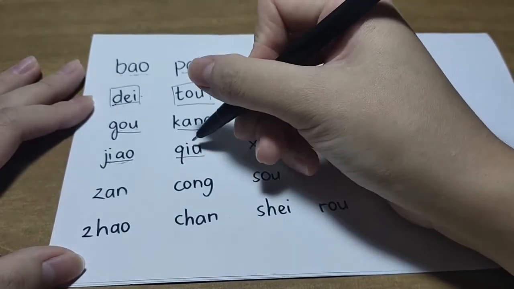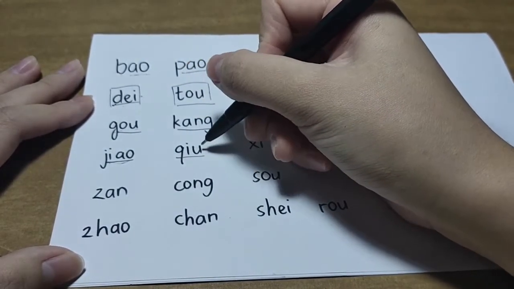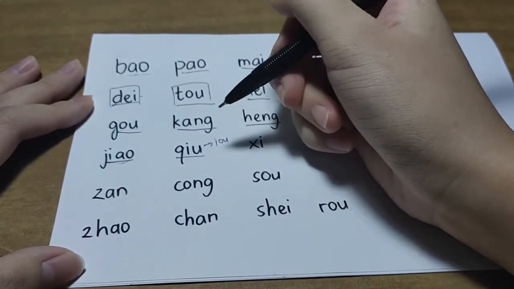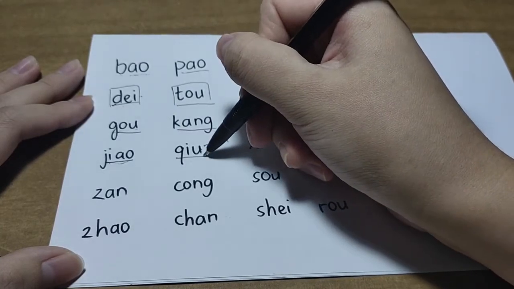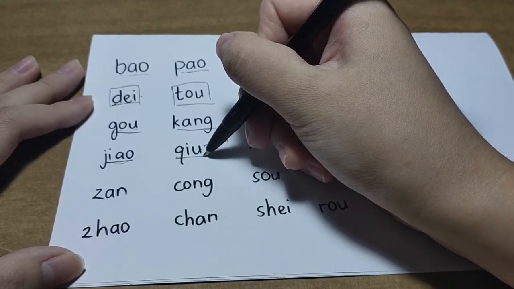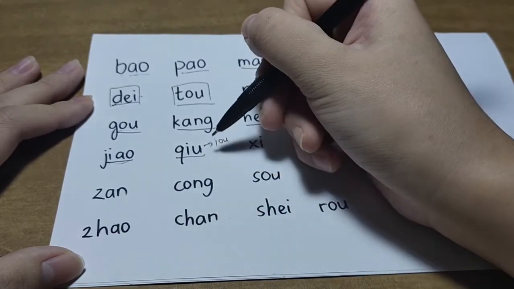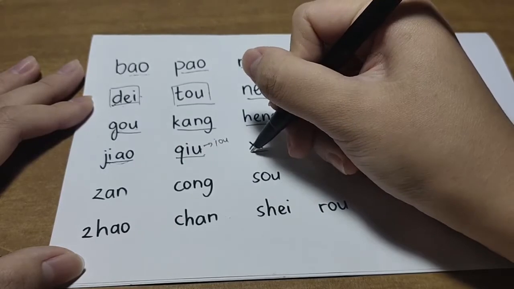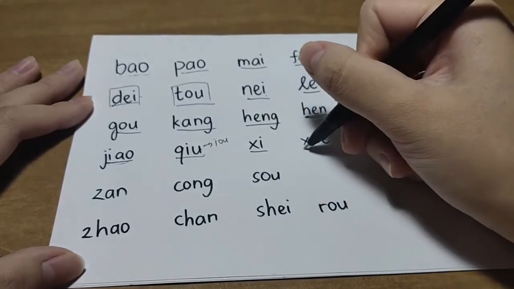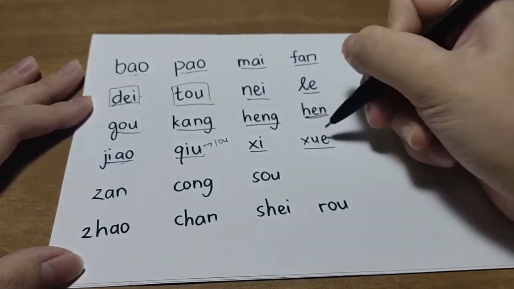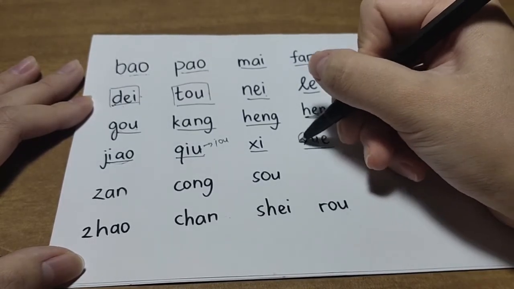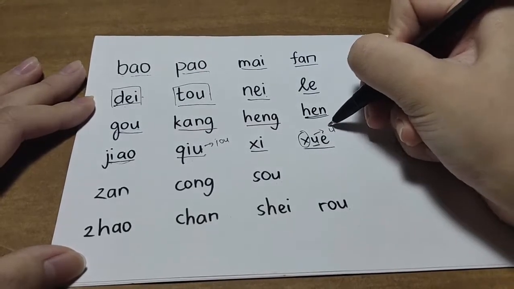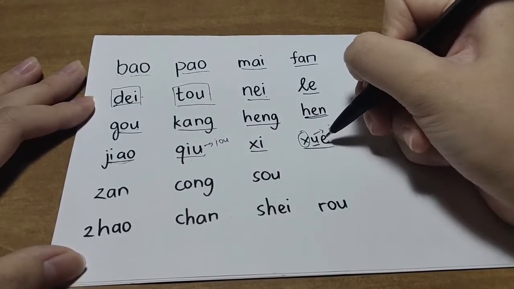Qiu. Remember, when there is i and u, it's pronounced as iu, not you. So this word is pronounced as qiu, not chew. Si. Remember, when X is followed by U, the U is pronounced as Ü.